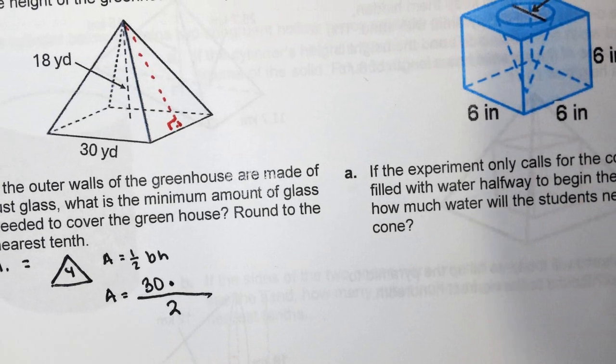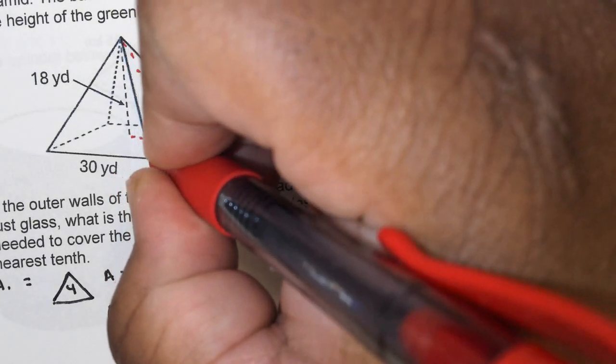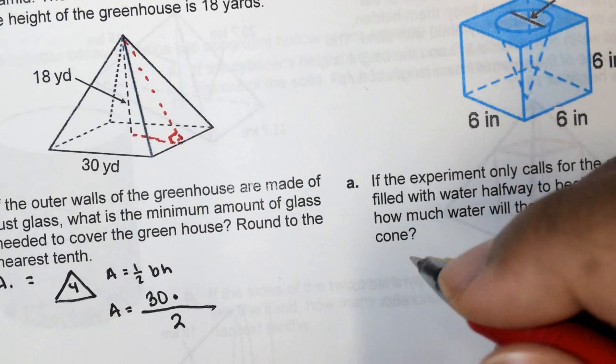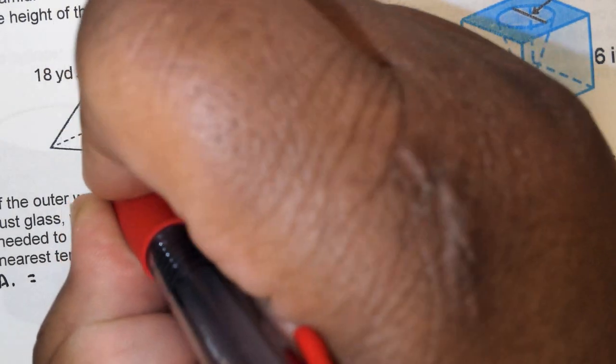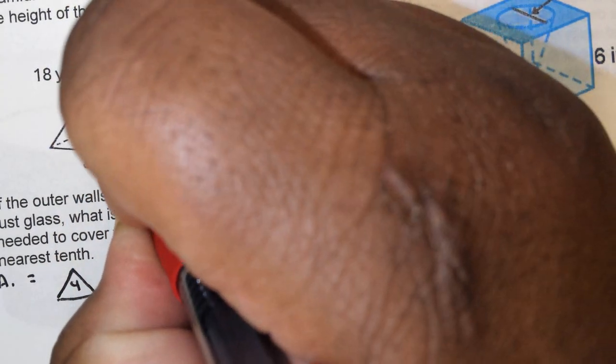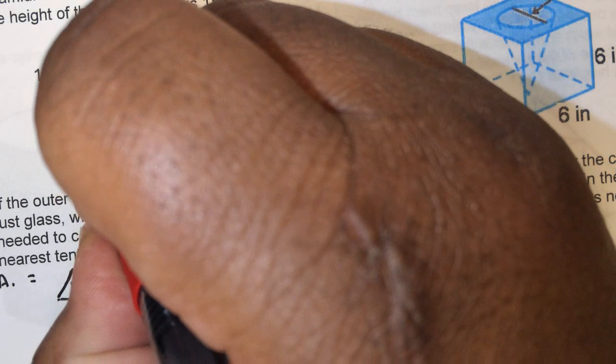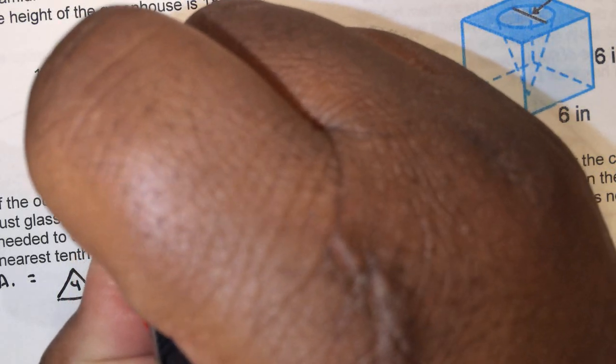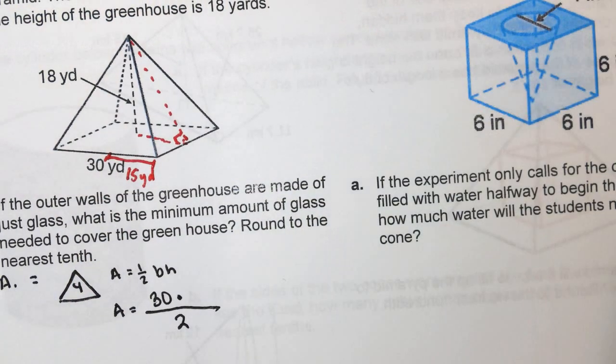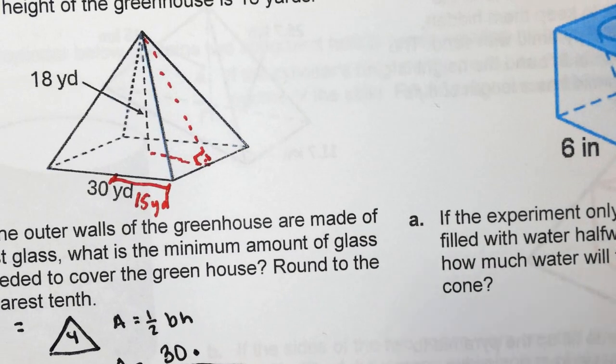We need that right there. To do that, we've done it enough by now. Y'all should know what adjustment needs to be made. What's half the distance across the bottom? 15 yards. All right.